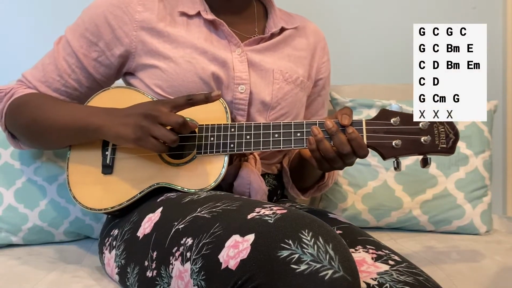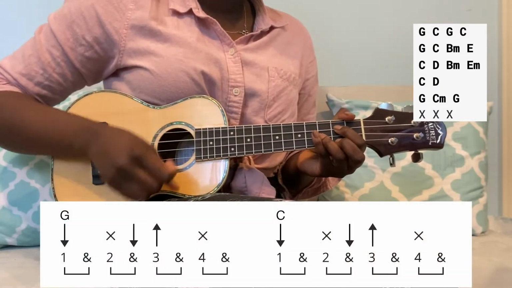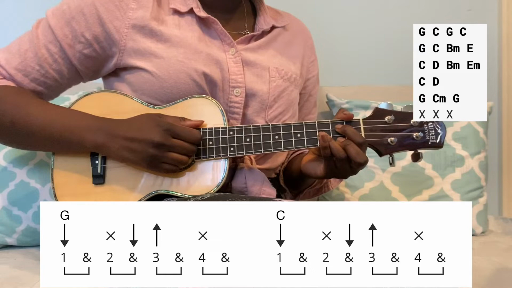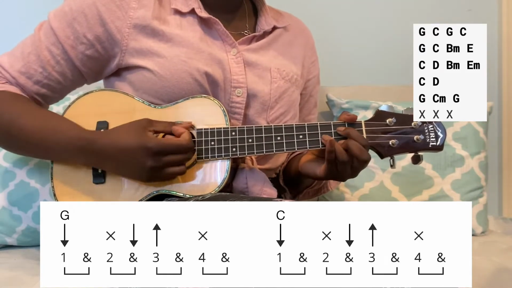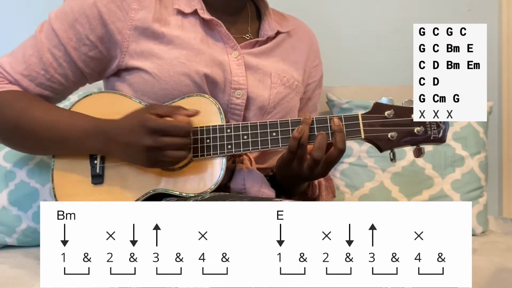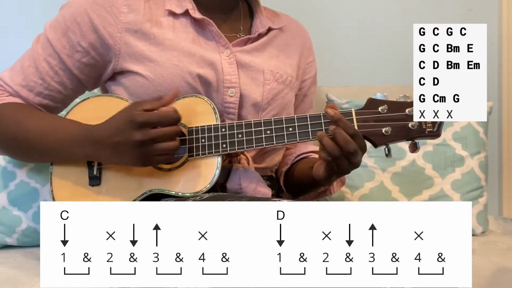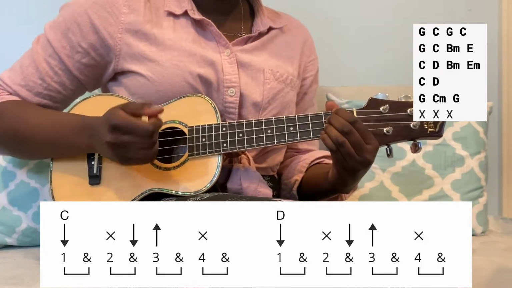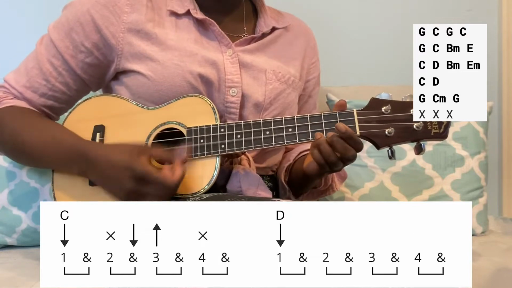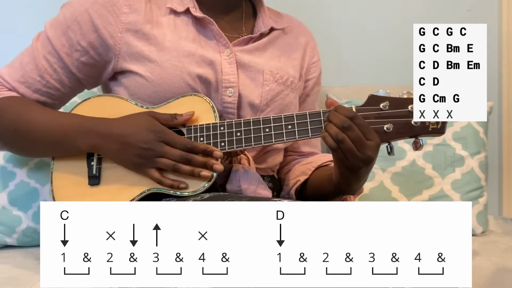And I'll put the progression up on the screen so you can follow along. Then you mute after one downstroke on that last D and take a quick pause.